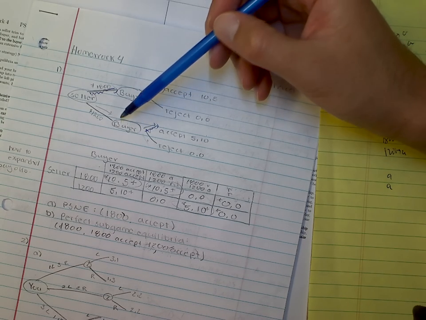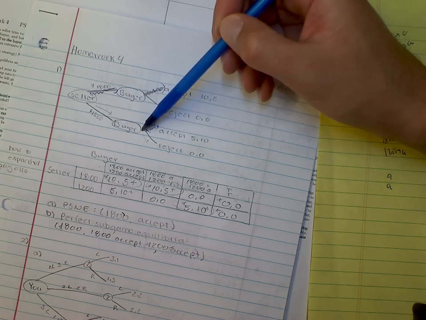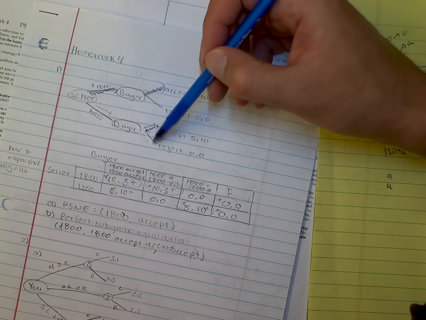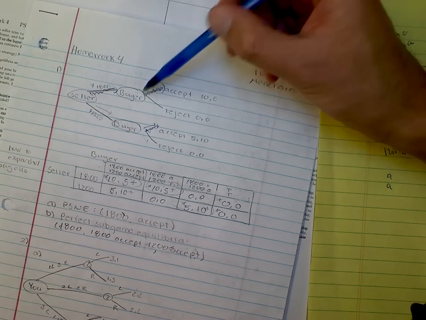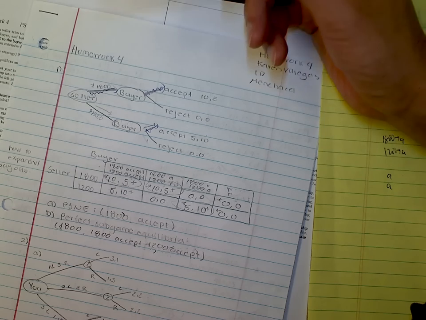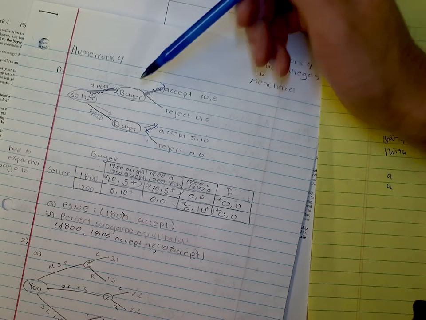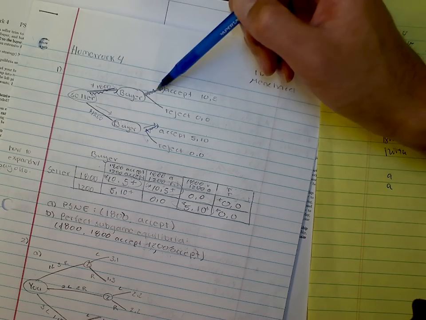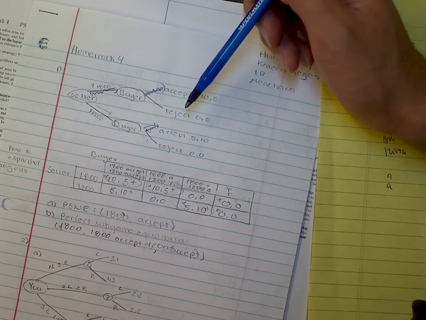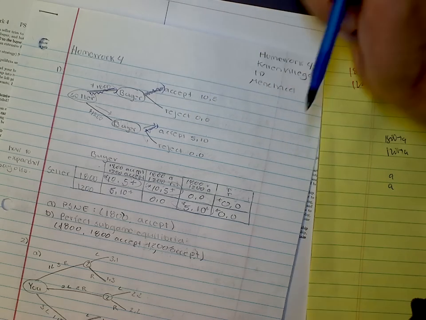What does that mean? That means that for every node which I get to play, you have to specify what I do in all of those nodes. So here, the seller is easy because the seller only has one node, so you just have to specify 1800 or 1200. Here the buyer has two nodes, you just have to specify what happens in both of those nodes. And that would be a strategy. Okay.